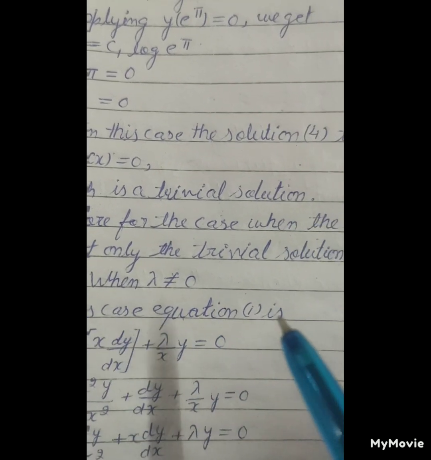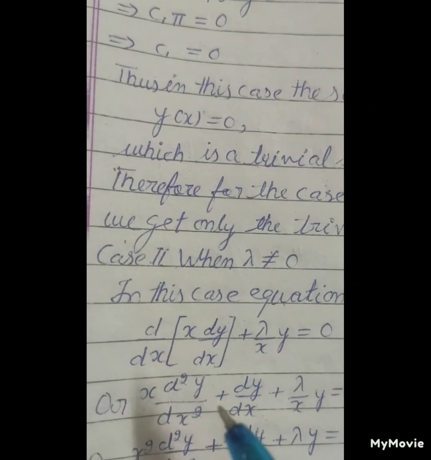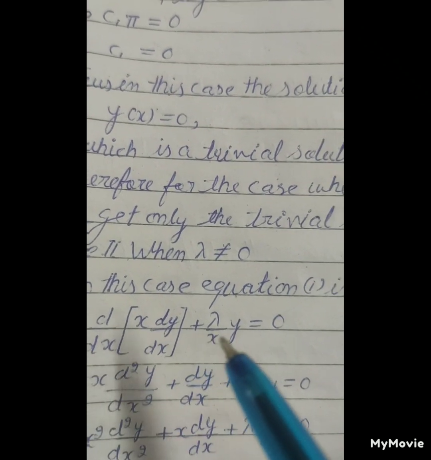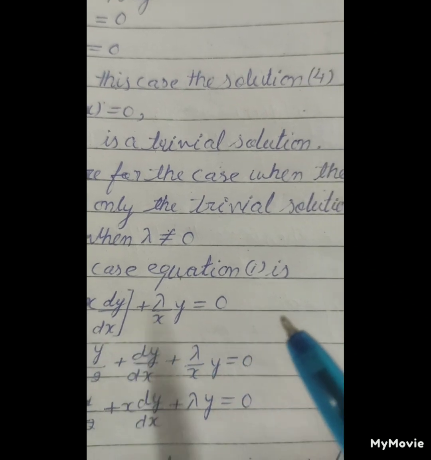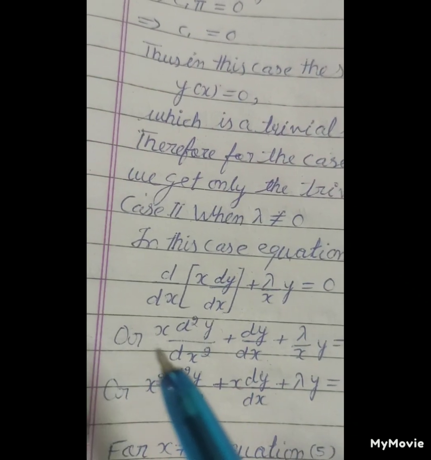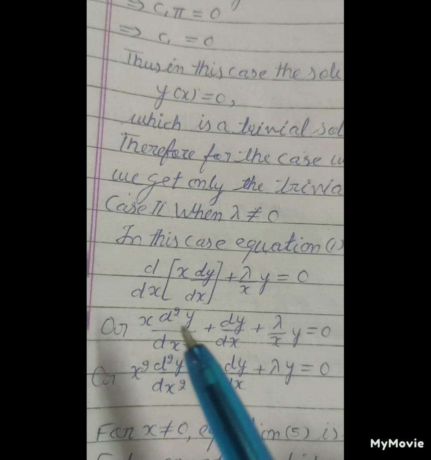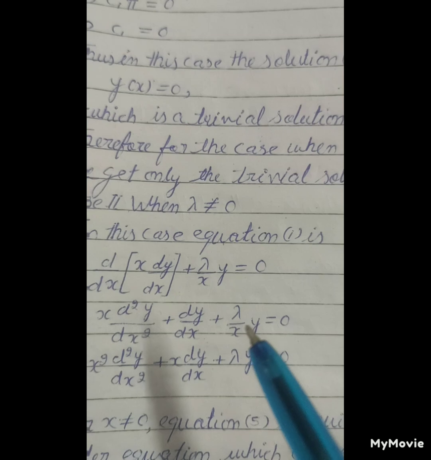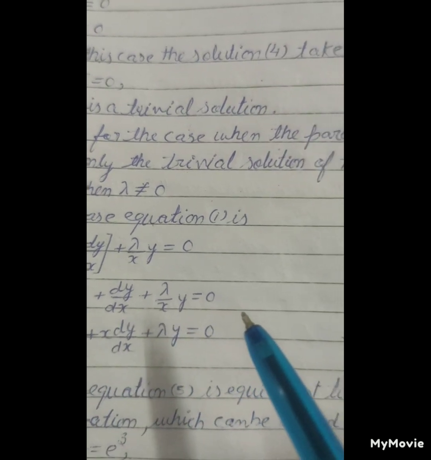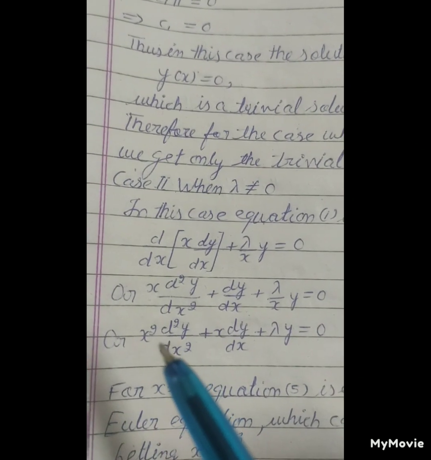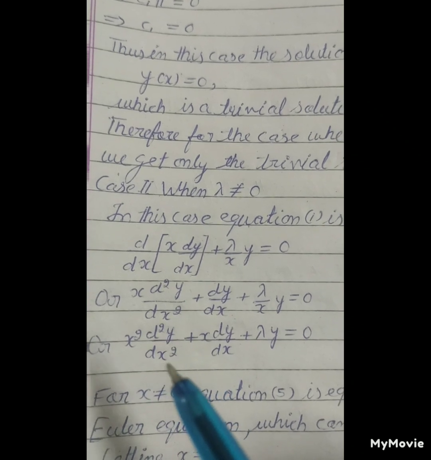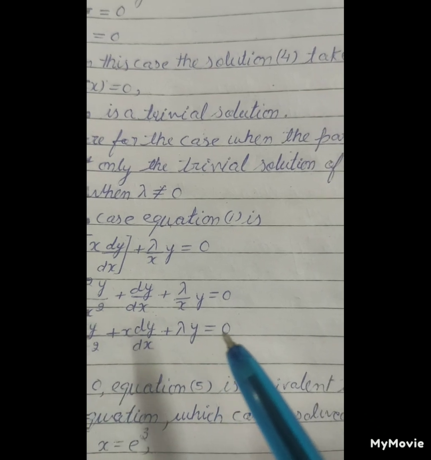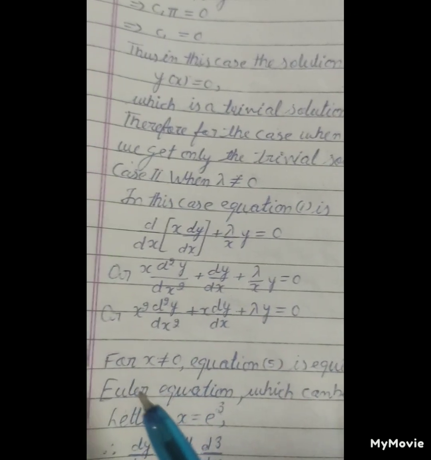In this case, equation 1 is d/dx (x dy/dx) + (λ/x) y = 0, or x d²y/dx² + dy/dx + (λ/x) y = 0, or x² d²y/dx² + x dy/dx + λ y = 0, equation 5.